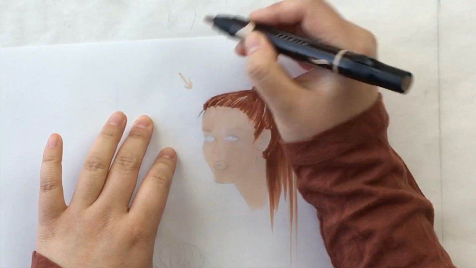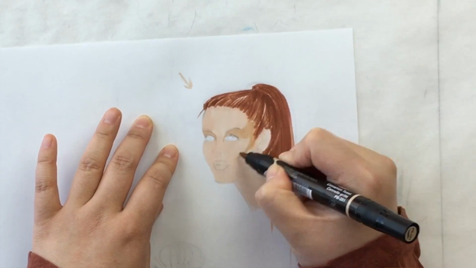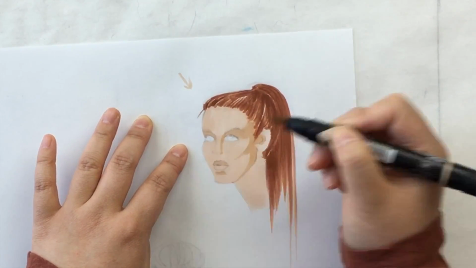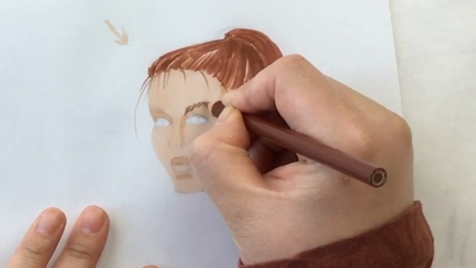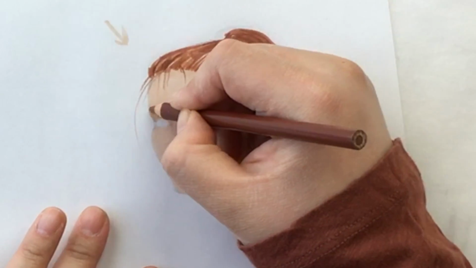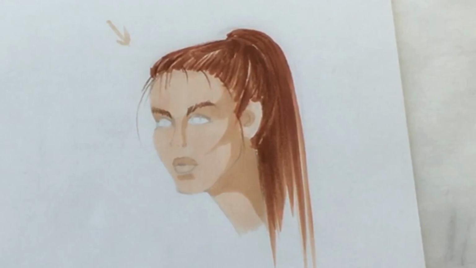And take my cinnamon toast and add my shadows. I'm going to have my light source over here. So eyebrows are hair, and so I like to use color pencil to create that hairy eyebrow texture.